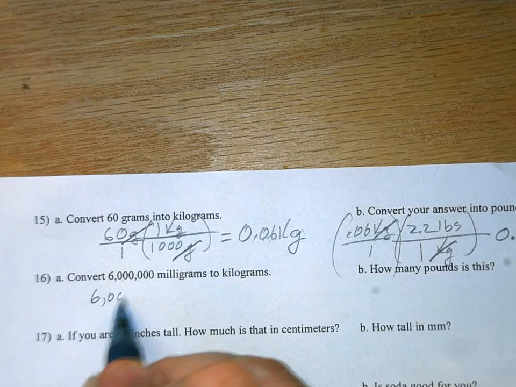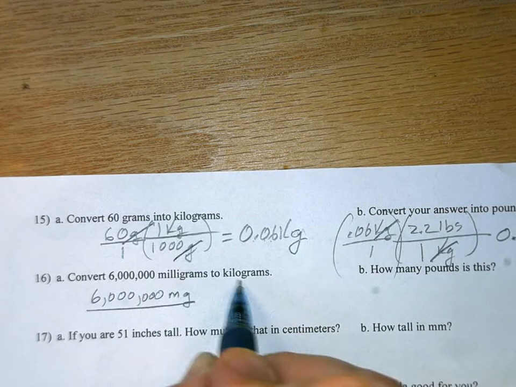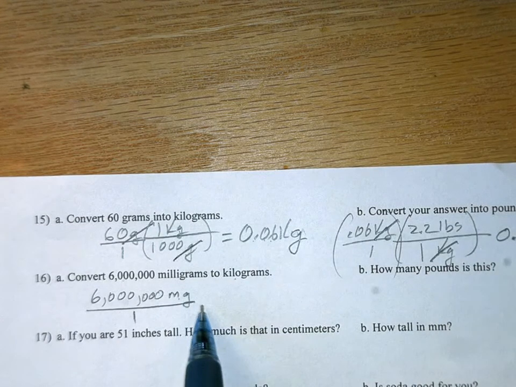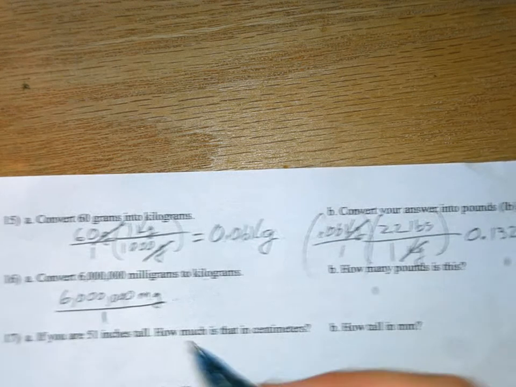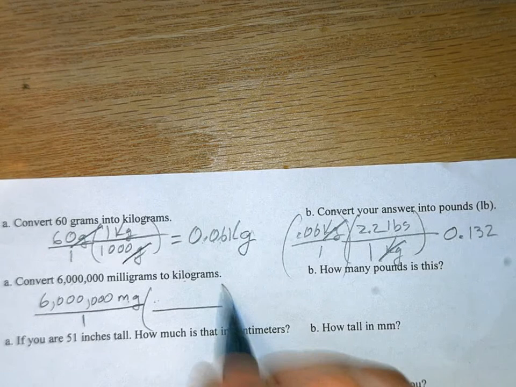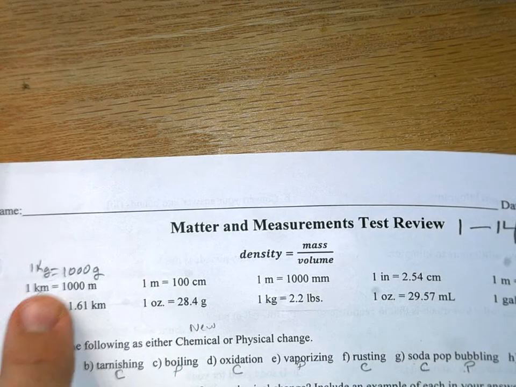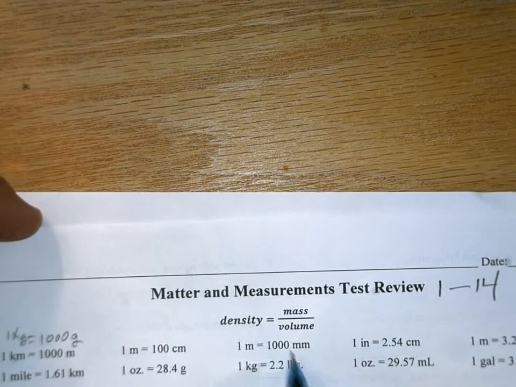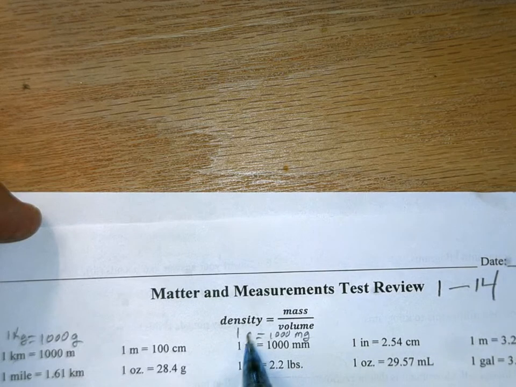So we've got 6 million milligrams, mg. Yikes, we want to go to kilograms. Well, first, this is a milligram. Let's convert it to grams, and then you can convert the grams to kilograms. So this will be a 2-step one. When you look on your chart, milligrams to kilograms, let's see, where is that going to be? Well, that's not on the given here. I hate it when we do that. But I'm just going to change this to 1,000 milligrams. That will equal 1 gram.